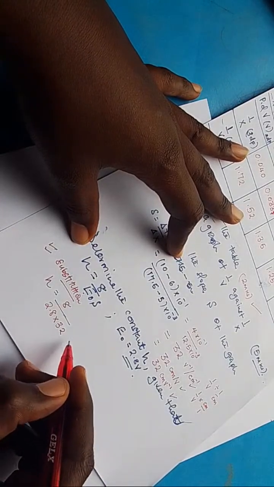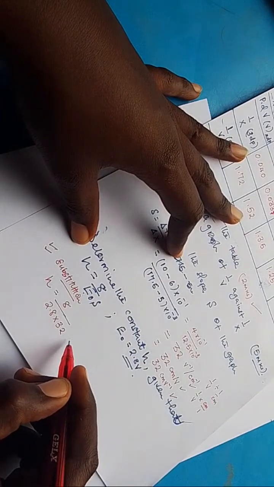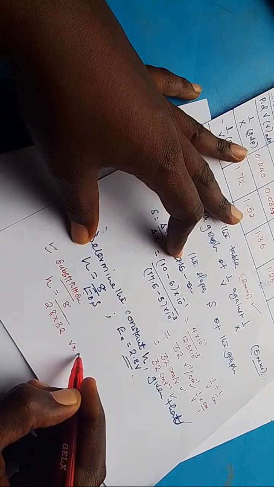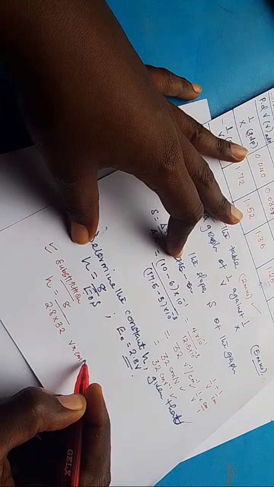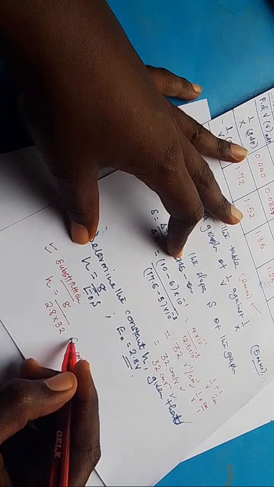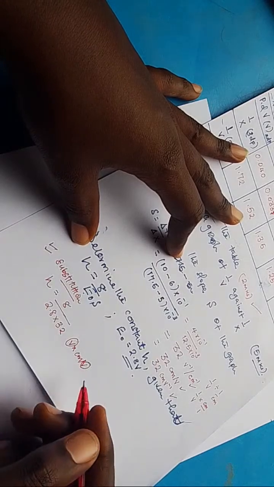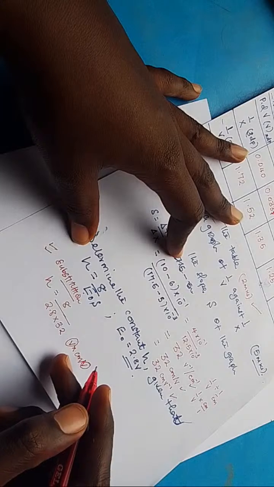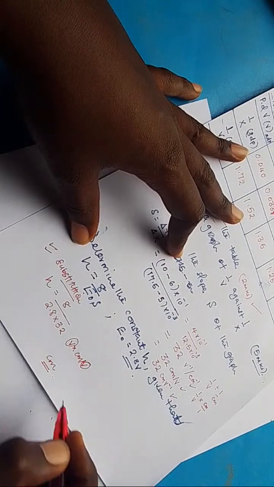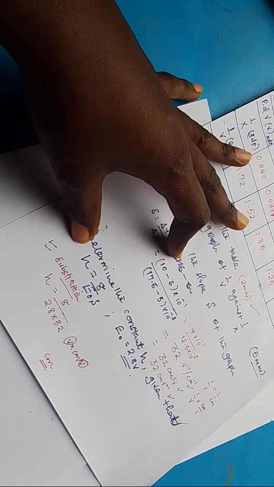If you have to merge the units, here we have volts times centimeters per volts. So this one will cancel out with this, meaning that our final units there will be in centimeters.